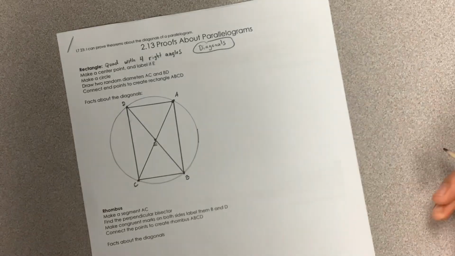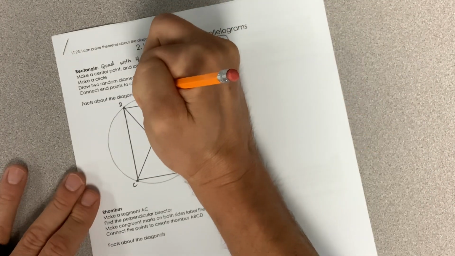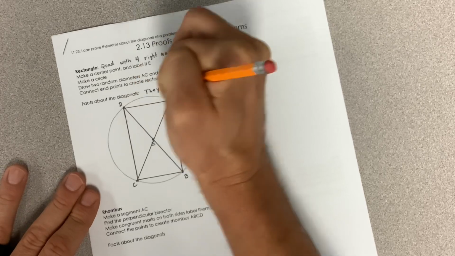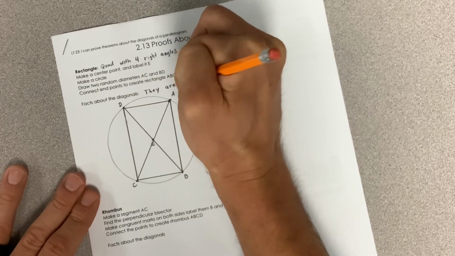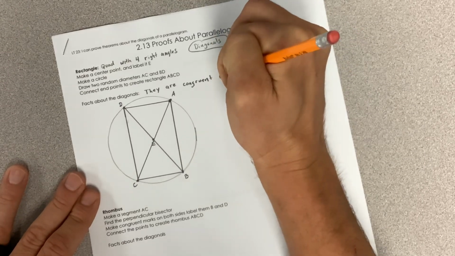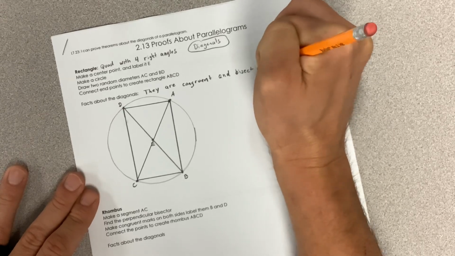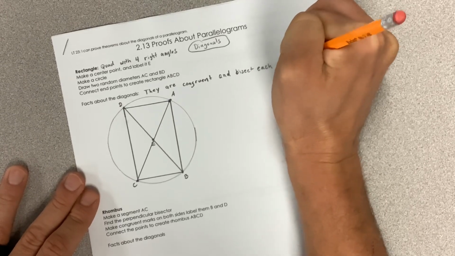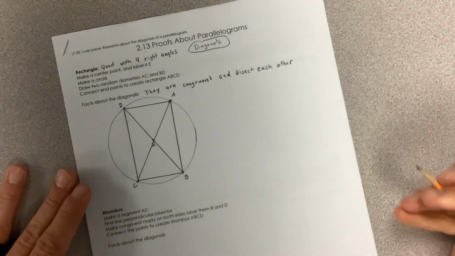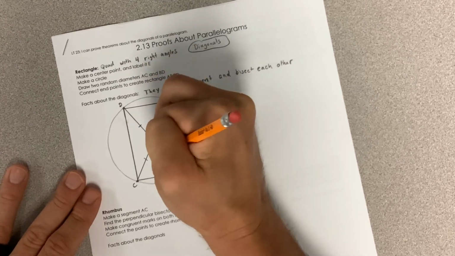All right, so facts about diagonals in a rectangle: they are congruent and bisect each other. All right, so right here I could see boom, boom, boom, boom.